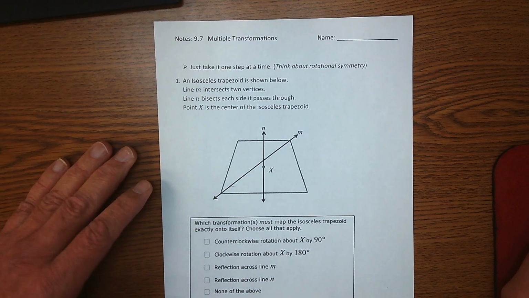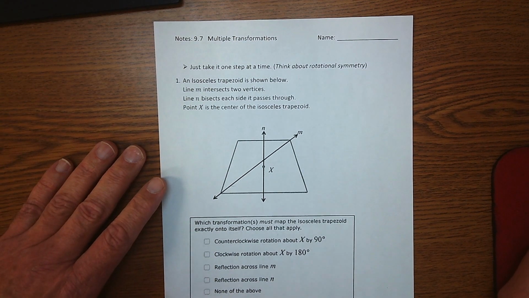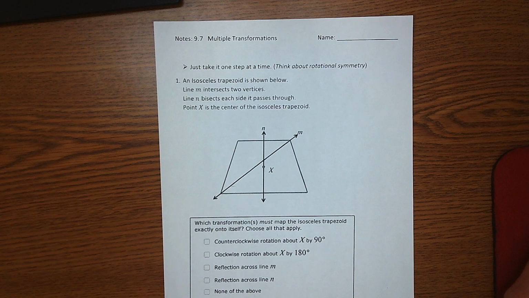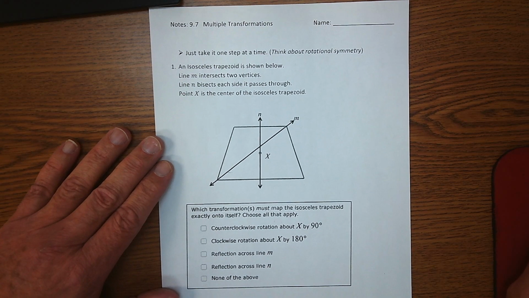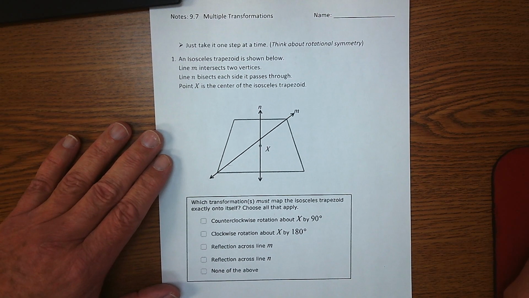Okay, good morning. So today is 9/7, multiple transformations. This pretty much means you're going to be doing a couple of different transformations in one group. The first thing is I'm going to take a look at this rotational symmetry and see what happens with this. Now, what they want us to do is find the transformations that map the isosceles trapezoid exactly onto itself.